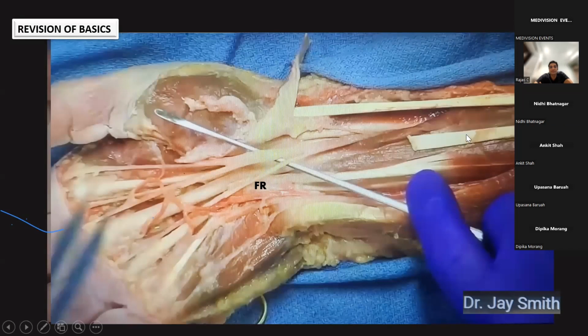If we remove the palmaris longus tendon, then we can see this is the median nerve. It's coming out from the undersurface of the flexor digitorum superficialis on the radial side and passing through the carpal tunnel and giving branches to the digits. But if you notice very carefully, you can see another very small branch arising on the radial aspect. And this is the palmar cutaneous nerve.